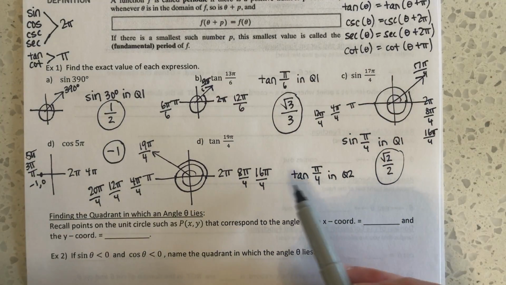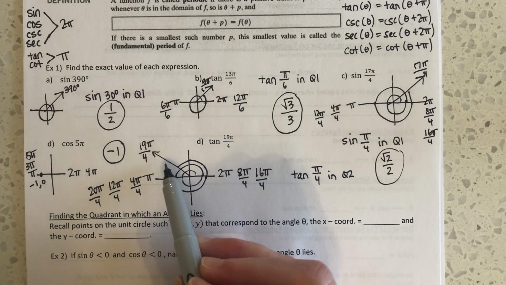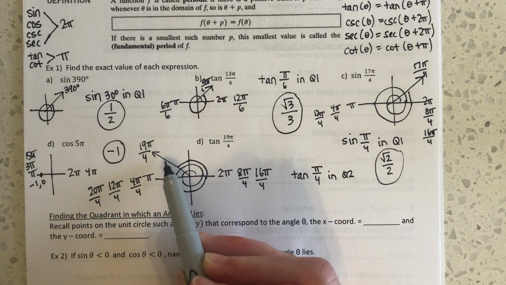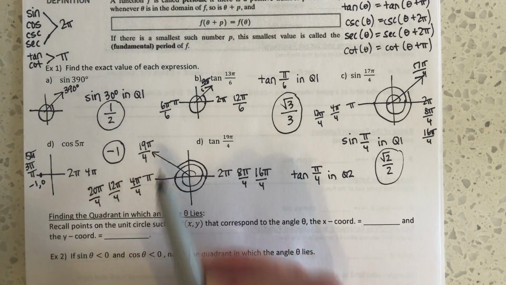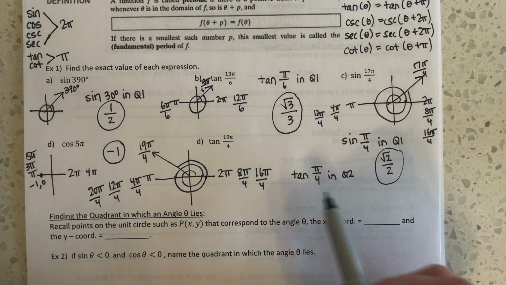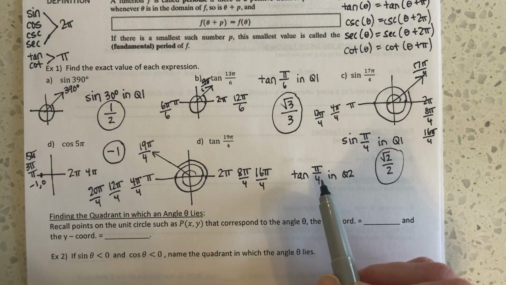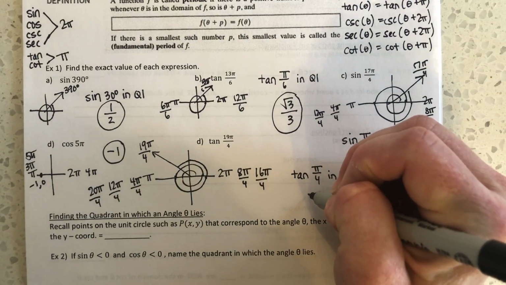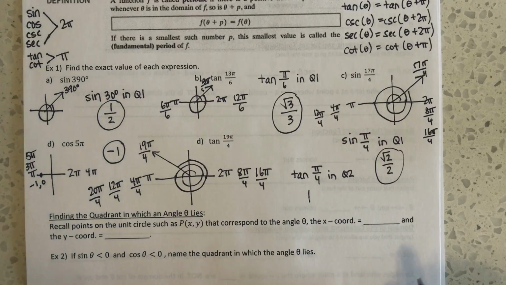Well, what is the tangent of pi over 4? Or what is the tangent of that angle in quadrant 2, which would be 135 degrees, or the same spot as it, I should say. The same spot as 135 on your unit circle. What is the tangent of 45 degrees? Well, go to your right triangle or go to your unit circle. It's supposed to be 1. It's a tangent ratio of 1.